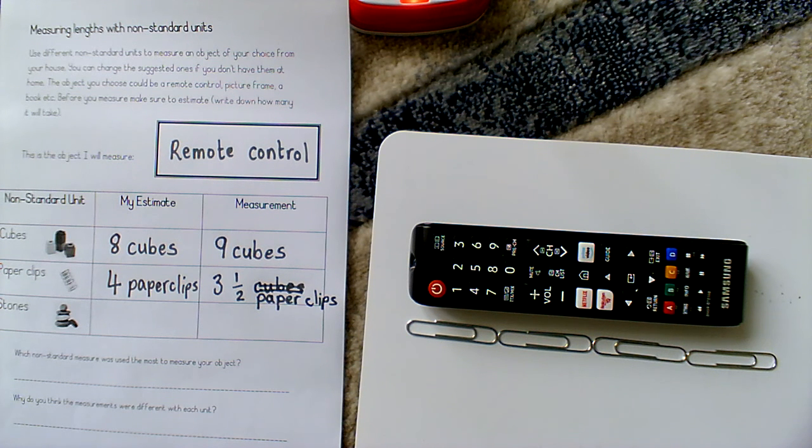And after that, I want you to answer the question, which non-standard measure was the most? And then which one do you think was different with each unit? Why do you think it was different, okay?